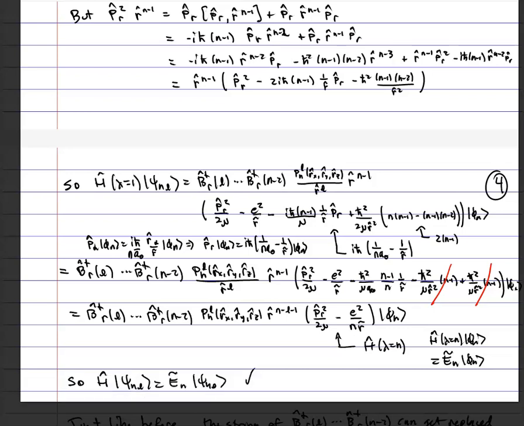All right. So that becomes a number that gets pulled out. And so what we have established is H acting on this state that we said was an eigenstate is equal to E tilde n times that state. So indeed it is an eigenstate, and the energy eigenvalue is one of the eigenvalues of hydrogen. So indeed we can get the eigenstates and we can show that this works and get the eigenenergies.